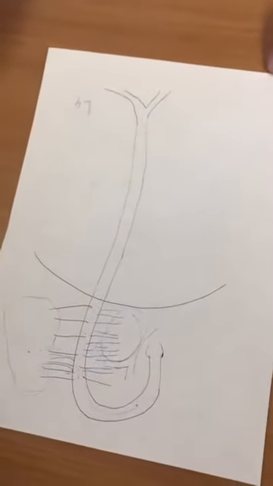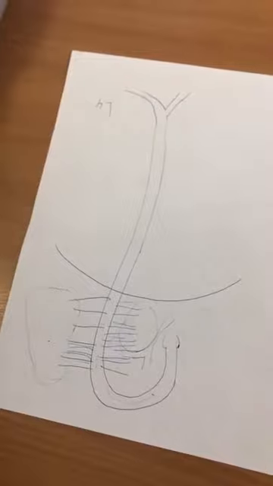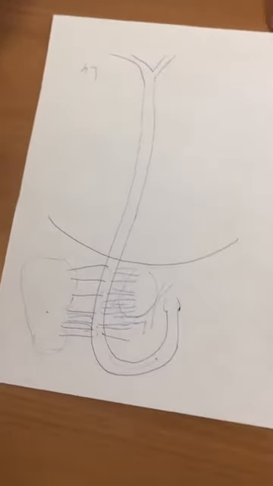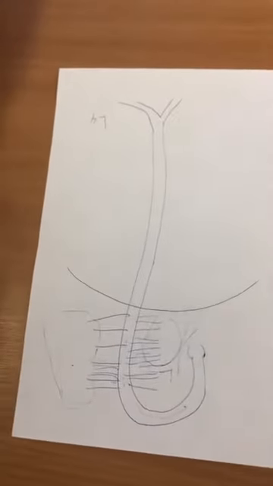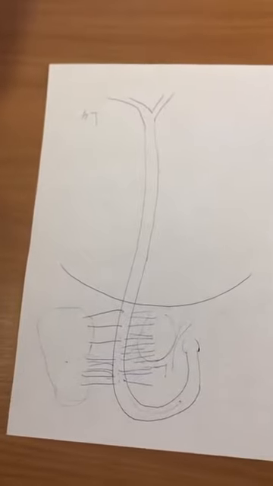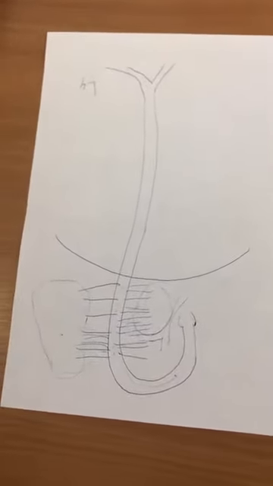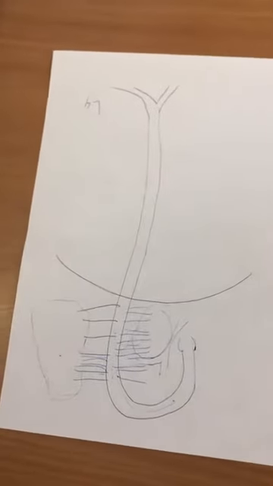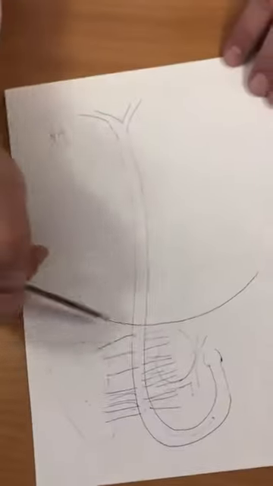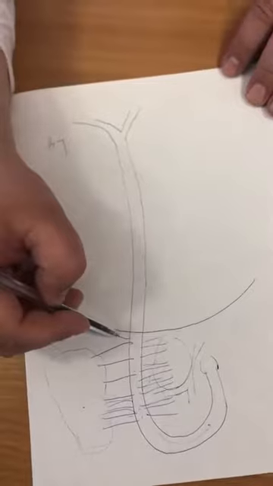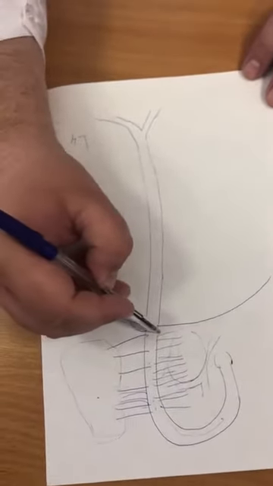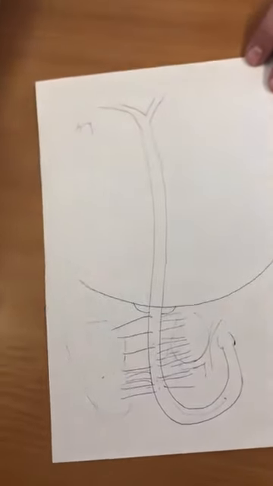The first and second posterior intercostal arteries start from the costocervical trunk, and this trunk starts from the subclavian artery in the interscalene space. Do you remember our previous classes? Okay. And the last parietal branch is the superior phrenic artery. It goes to the diaphragm.